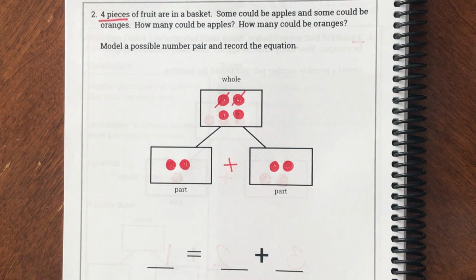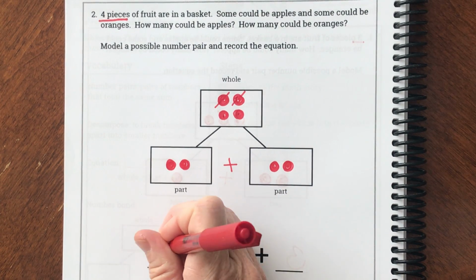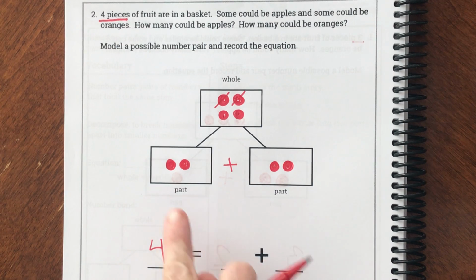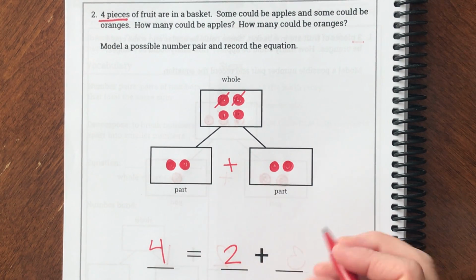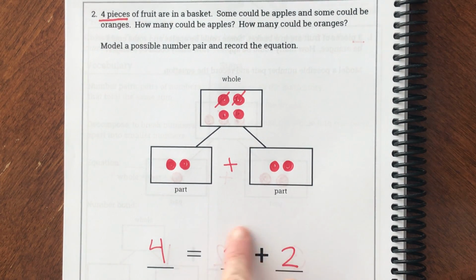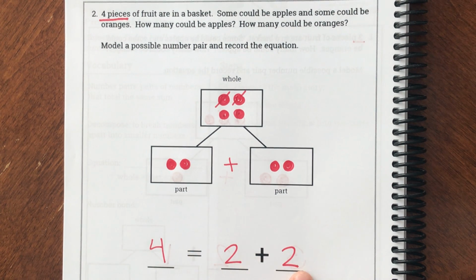Okay, so that means I have my whole was 4, and one part was 2, plus the other part was 2. So my number pair is 2 plus 2. So my equation is 4 equals 2 plus 2, or the whole equals part plus part.